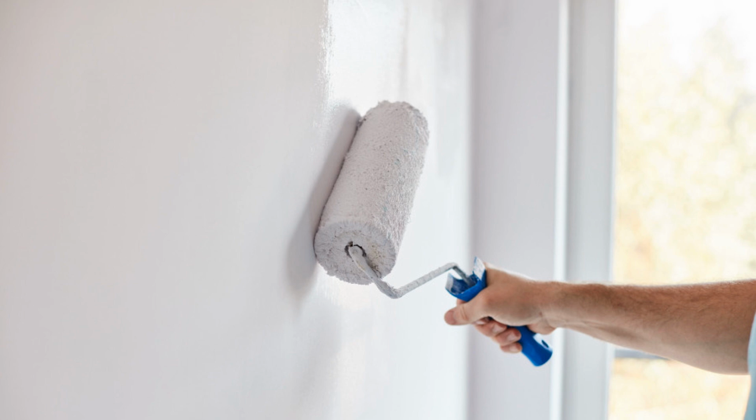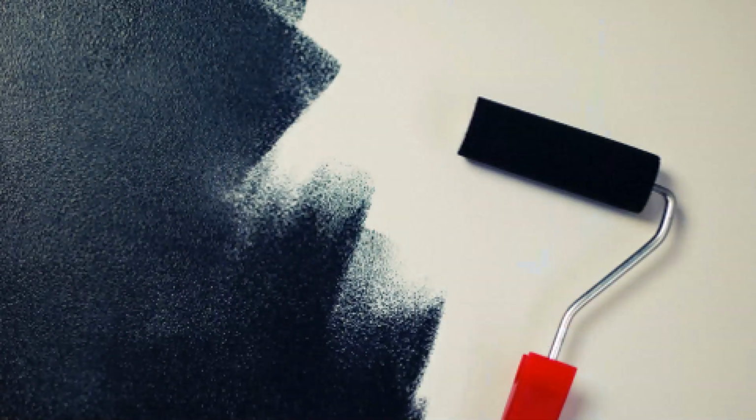And there you have it. By understanding the causes of paint streaks and drips, and by following these simple tips, you can avoid them altogether.